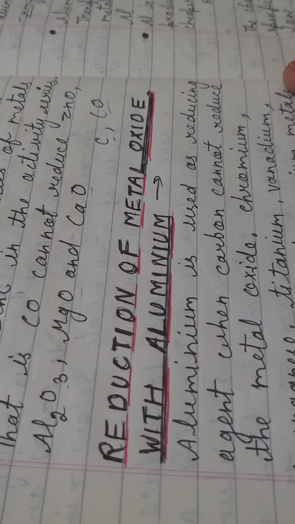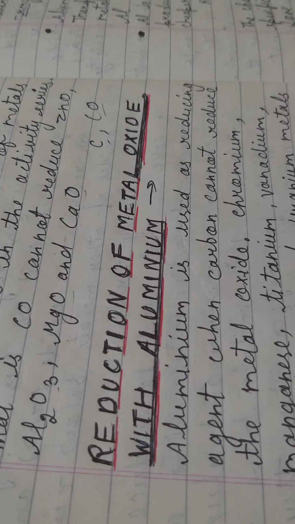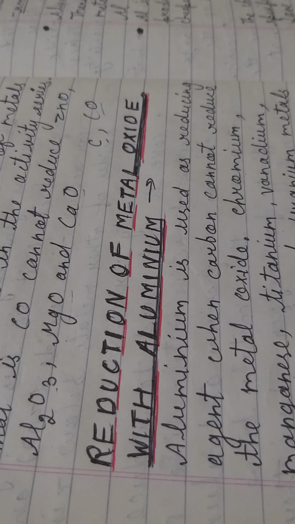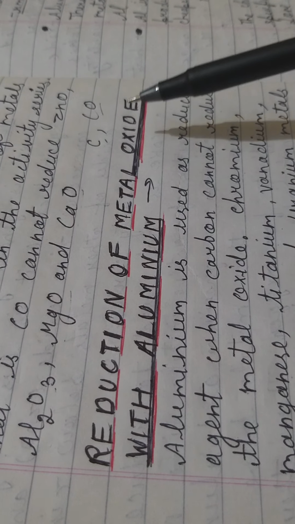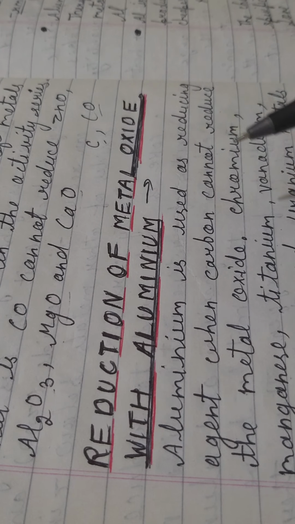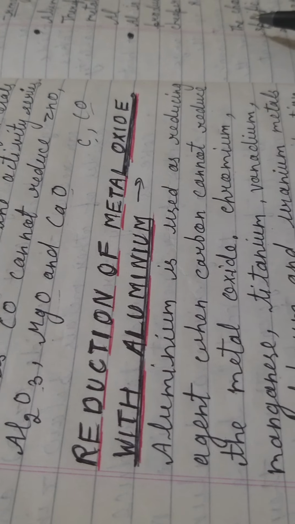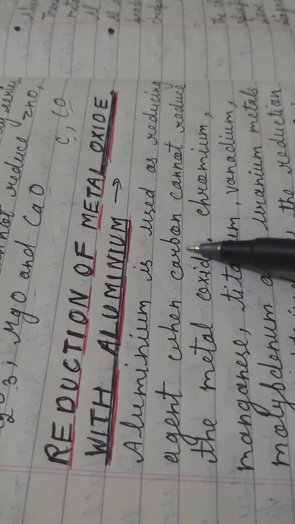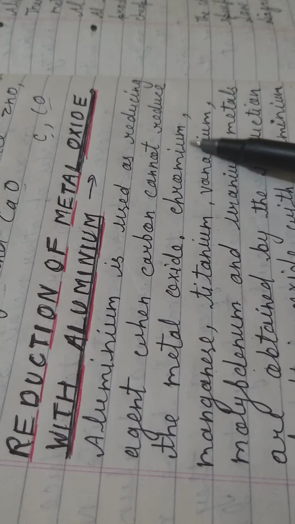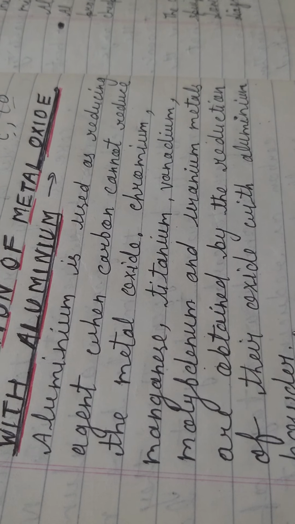Let's talk about the reduction of metal oxide with aluminium. Where carbon and carbon monoxide don't work as a reducing agent, we can use aluminium. So aluminium is used as a reducing agent when carbon cannot reduce the metal oxide. Chromium, manganese, titanium, vanadium, molybdenum and uranium metals are obtained by the reduction of their oxides with the help of aluminium powder.